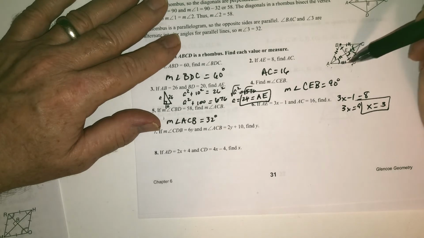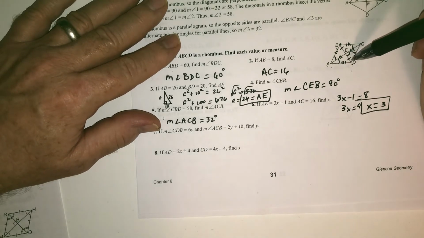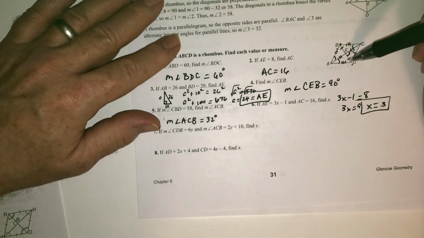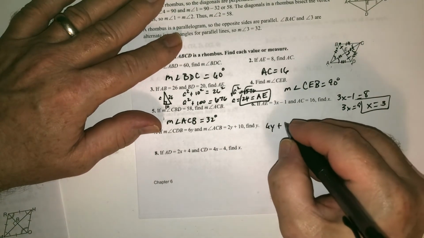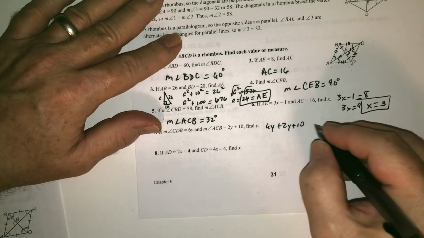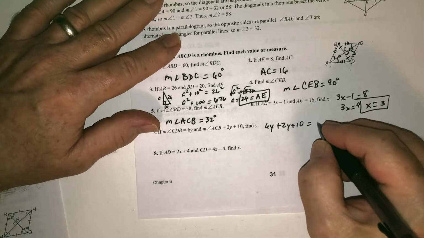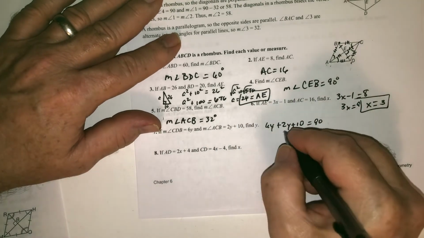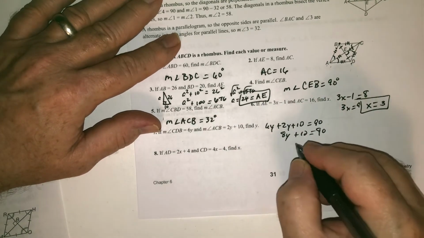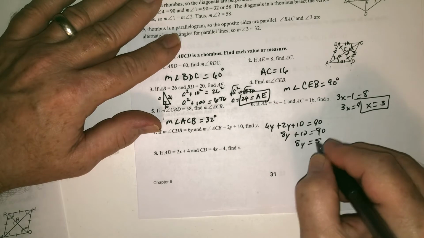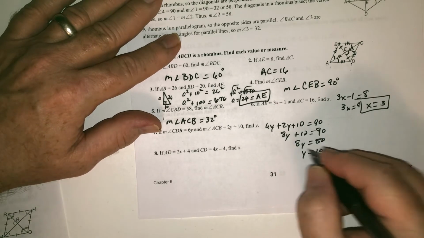Okay, well, those two angles that they give us have to be complementary, by the way. All right, so we need to take 6y, add it to 2y plus 10, and that would add up to 90. So that would mean 8y plus 10 equals 90. Subtract 10 would mean 8y equals 80. Y would have to be 10.